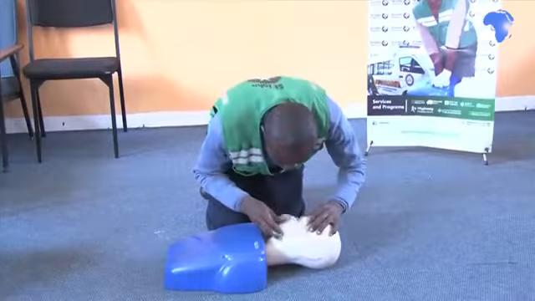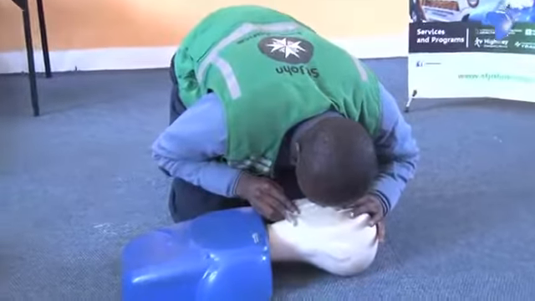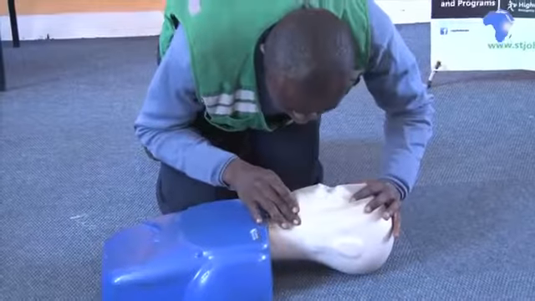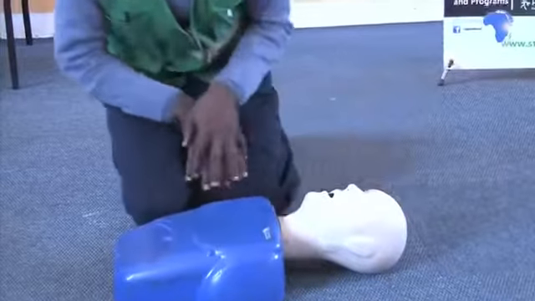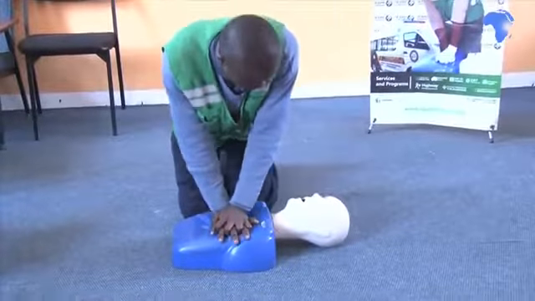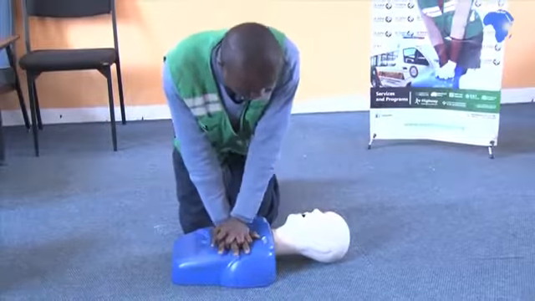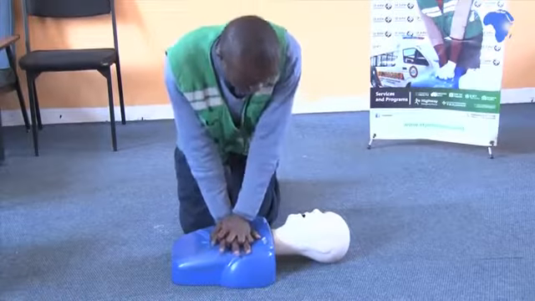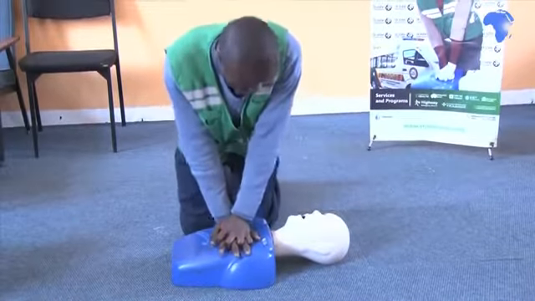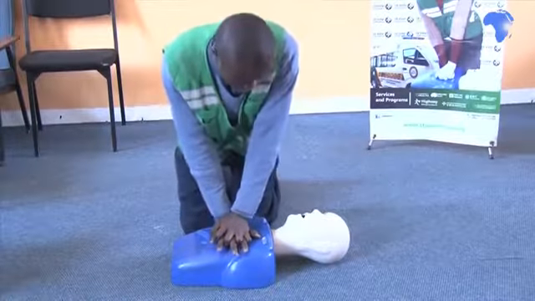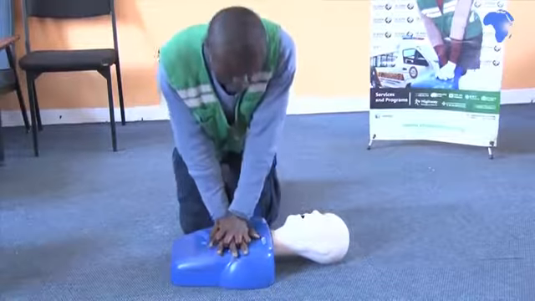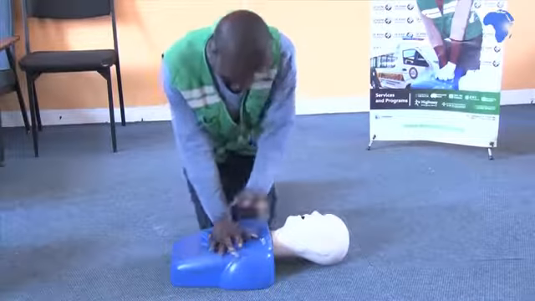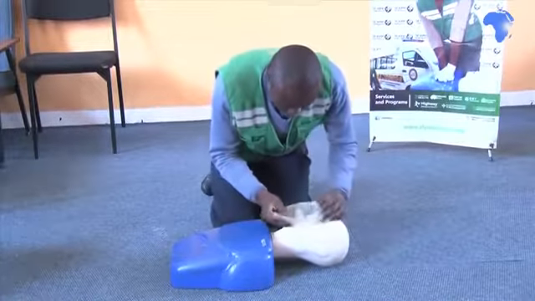So you give 30 chest compressions and 2 mouth-to-mouth ventilations, or you can call them rescue breaths. Make sure that you seal the nose as you give the mouth-to-mouth ventilation so that air does not escape through the nose. And the chest compressions, you give them at a rate of 100 chest compressions per minute to try and replicate the work of the heart.